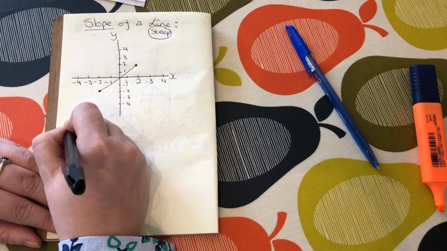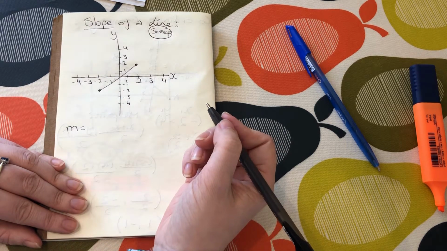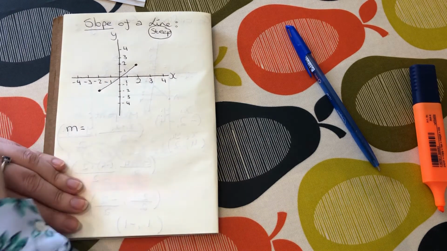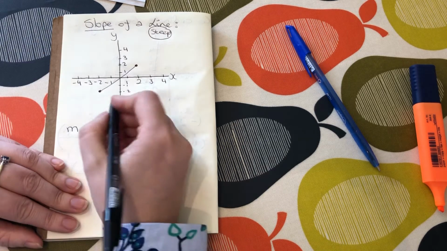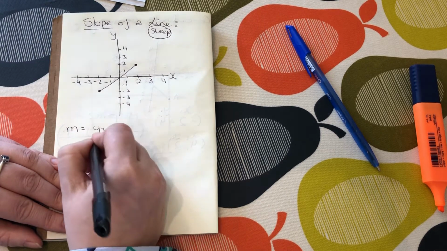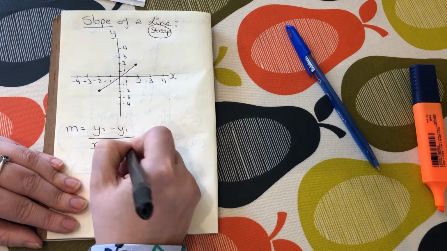So slope in maths, they call slope m. Don't ask me why. Some genius came up with that and decided that for short slope was going to be called m. And what you do is you say y2 minus y1 divided by x2 minus x1.